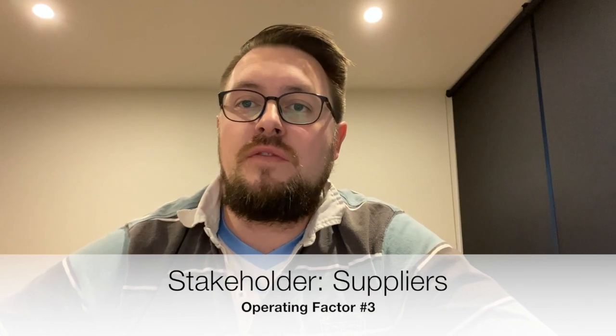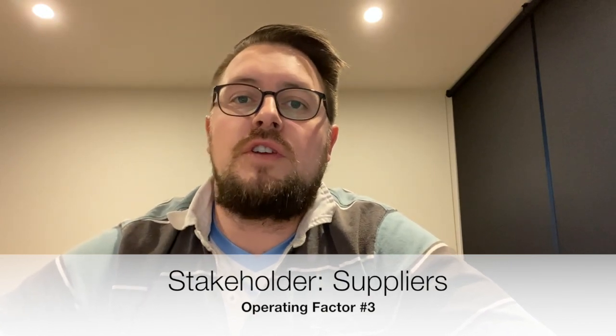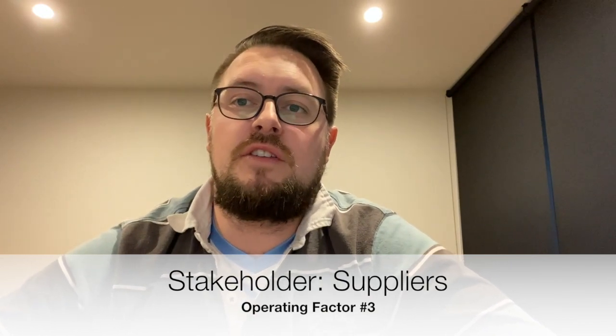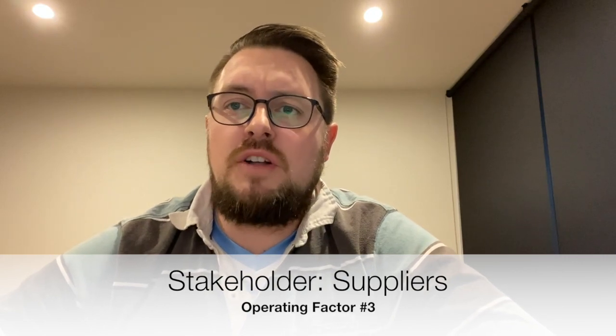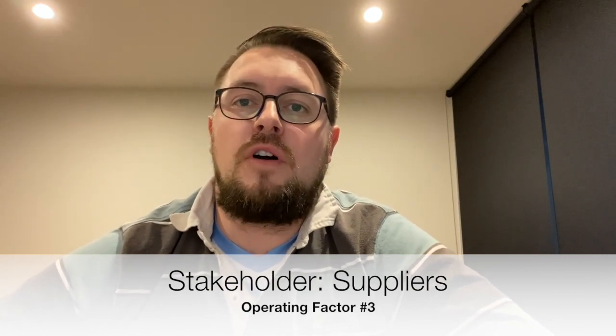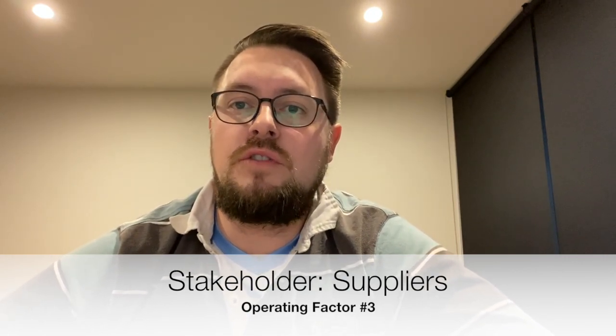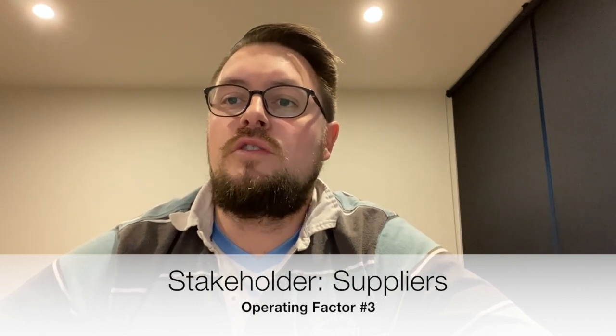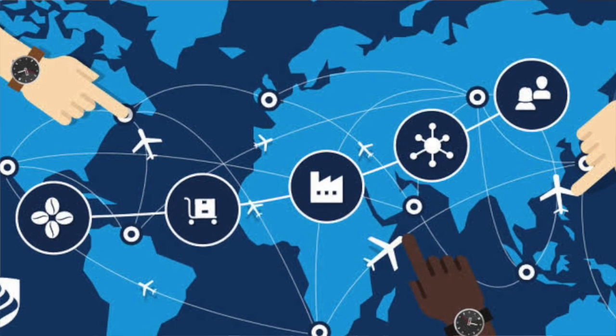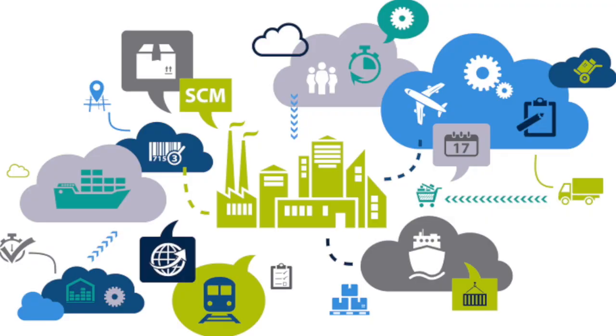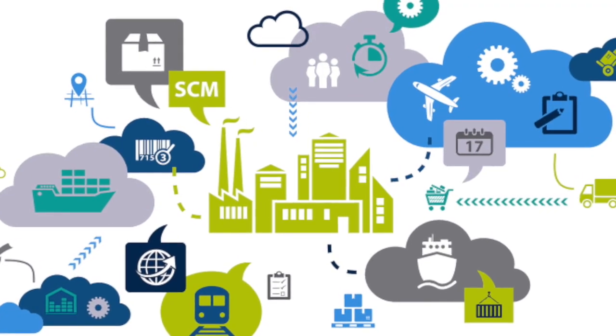So suppliers are the businesses or individuals that provide the materials and resources that the business needs to conduct its operations. A supply chain is the range of suppliers from which the business purchases materials and resources. During the planning stage, the resources required for a business, where these resources are sourced and how they reach the business, need to be considered.